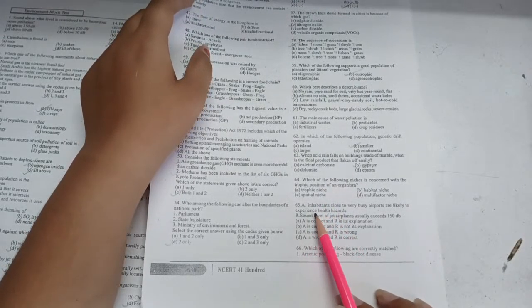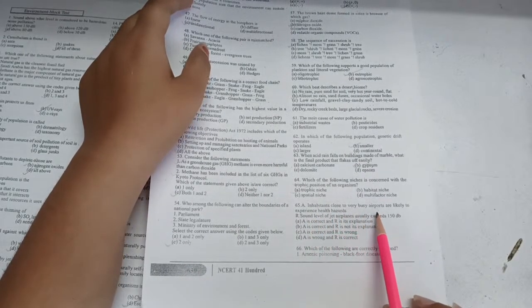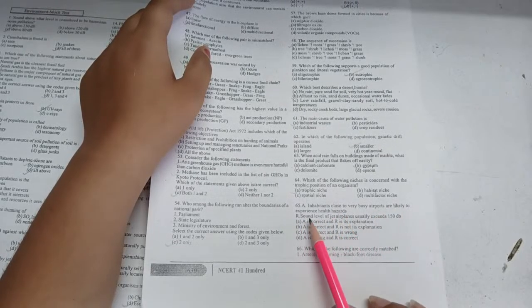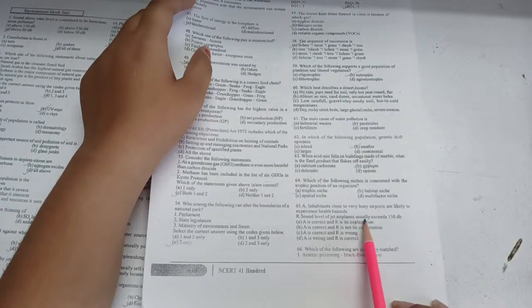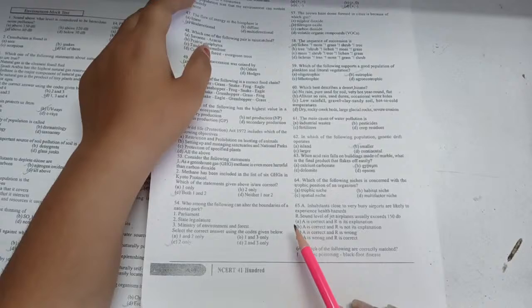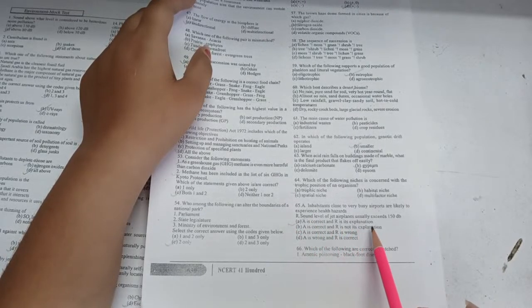So this is an assertion and reason question. Assertion: inhabitants close to very busy airports are likely to experience health hazards. Reason: sound level of jet airplanes usually exceeds 150 decibels. So the answer is option A, assertion is correct and reason is the explanation.